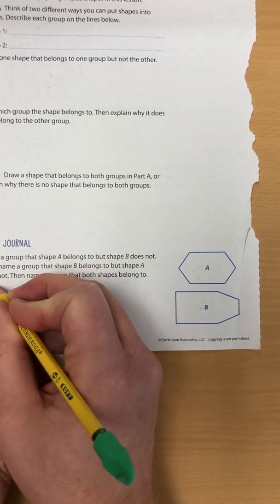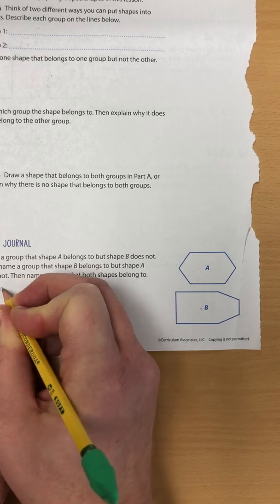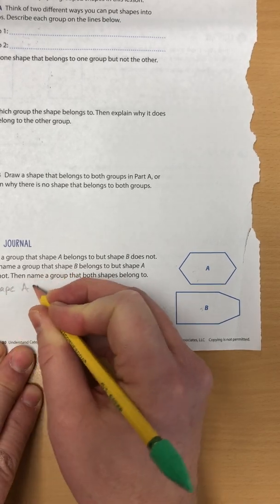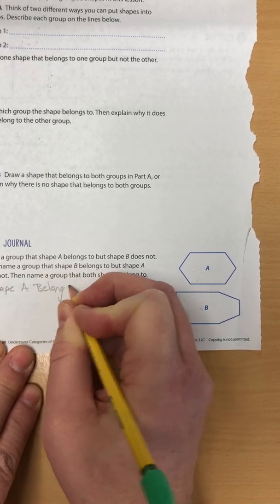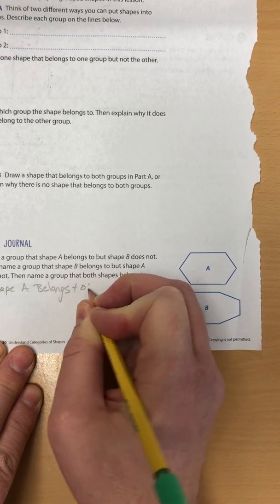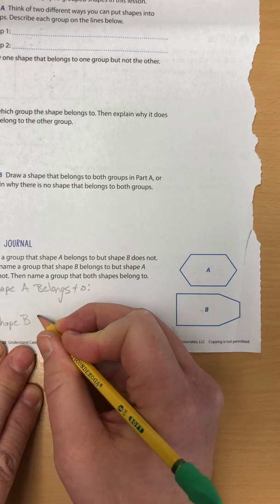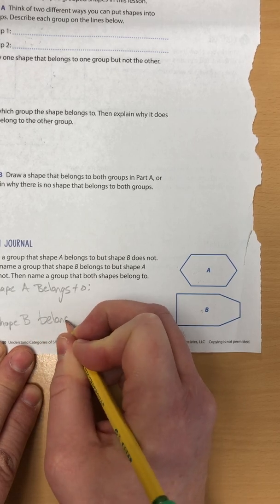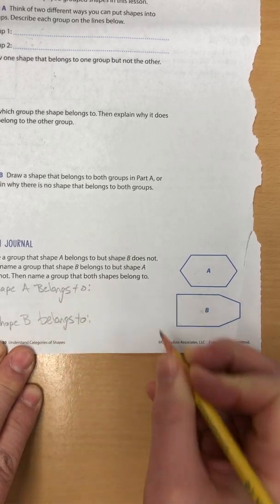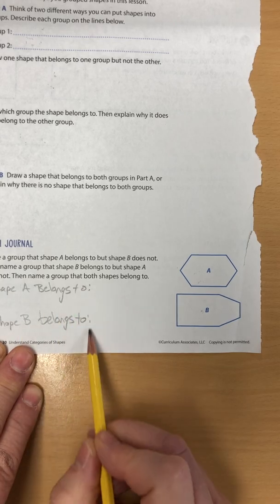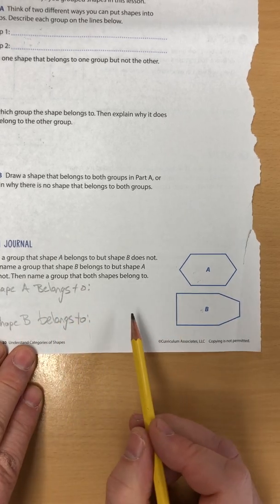Okay? So I'd probably do shape A belongs to, shape B belongs to. And make sure that whatever group you say it belongs to, the other one doesn't fit that group.